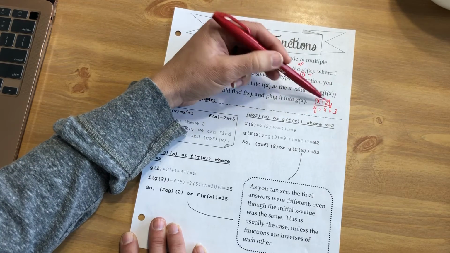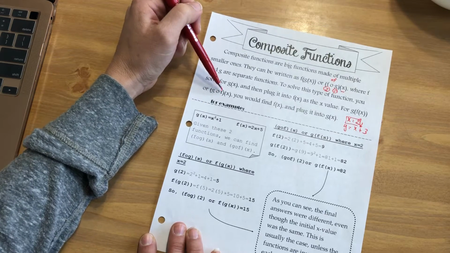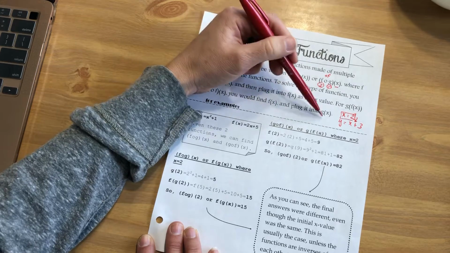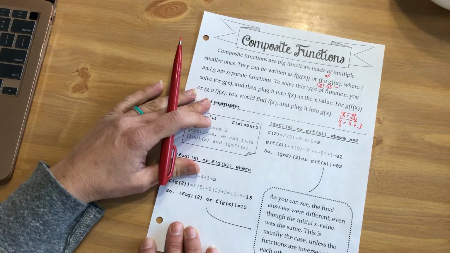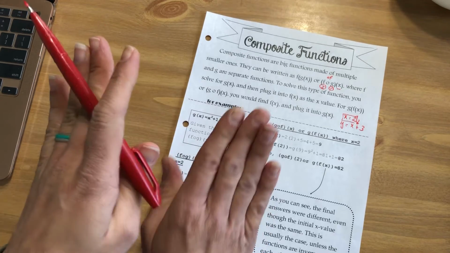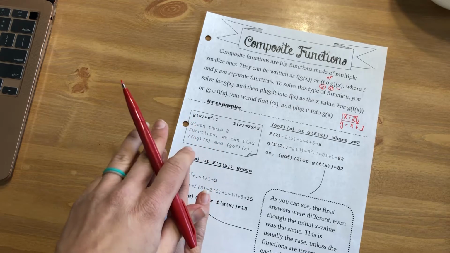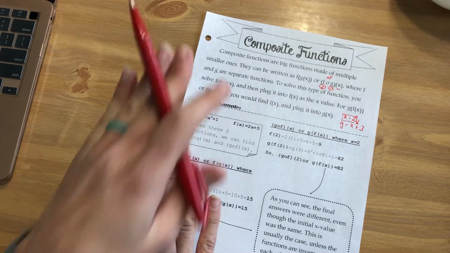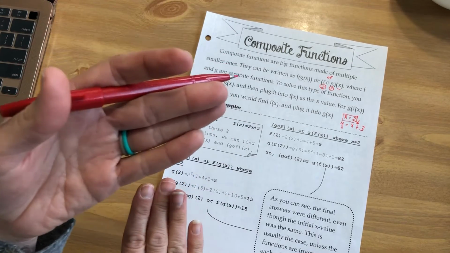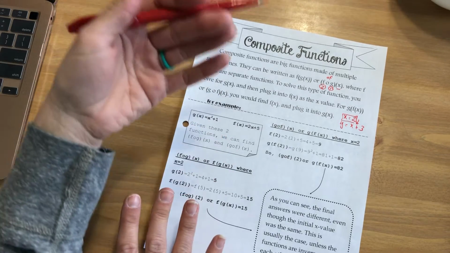If it was written a different way, g of f of x, we would find the f of x first, find that answer, and then plug that into g of x. Those are often different answers because you're going in different orders. Even if you think about sports, you do one thing first. You take 3 steps and then you shoot. That's going to come out with a different outcome than if you shoot and then take 3 steps afterwards.